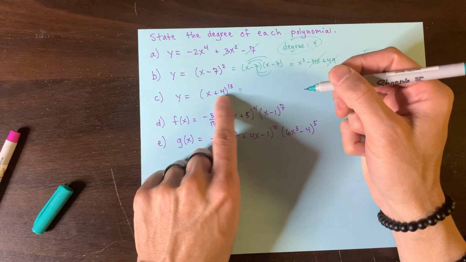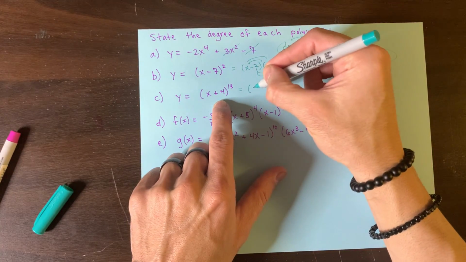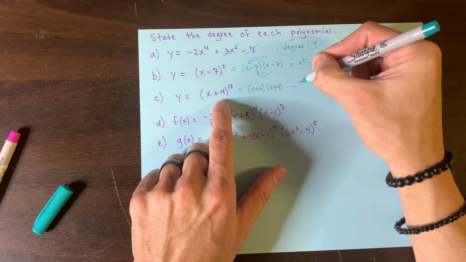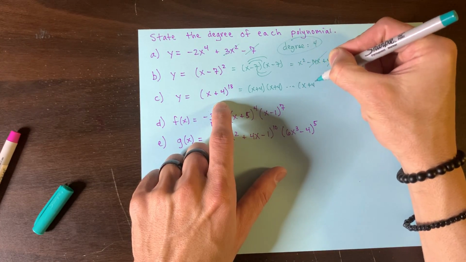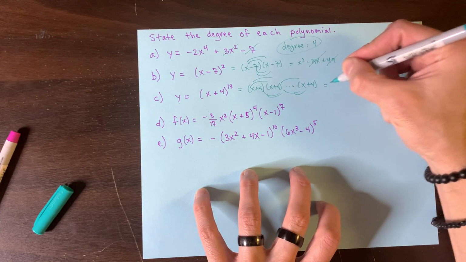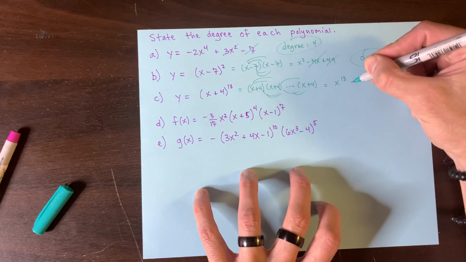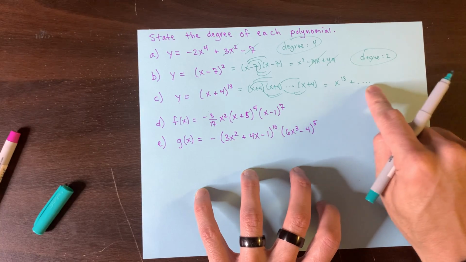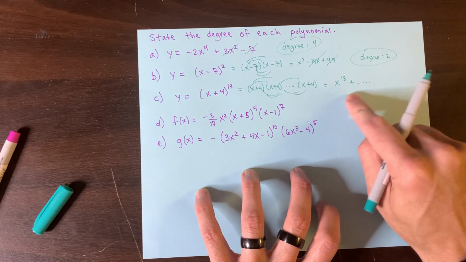Here, can we agree for this problem that if you were to take x plus 4, and do it 13 times, that if you did all of this business over and over and over, that at the end of the day, you'd get x to the 13th plus a bunch of smaller, irrelevant pieces, if you will. That's what would happen.